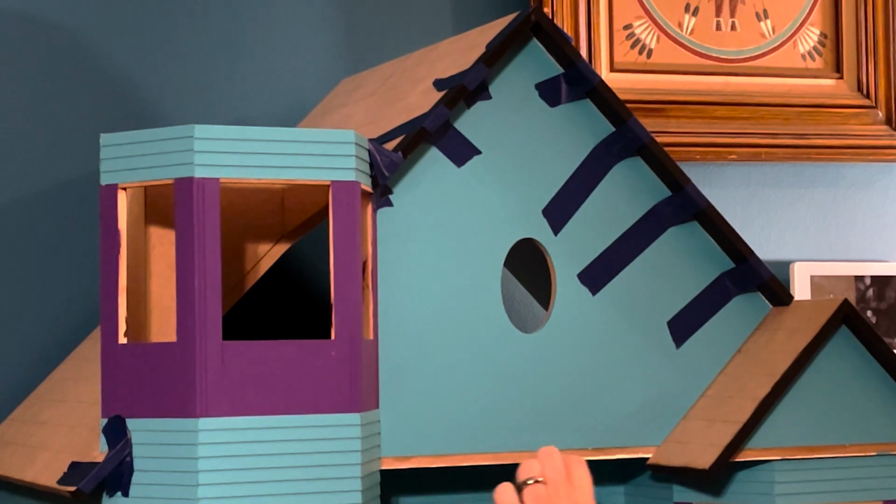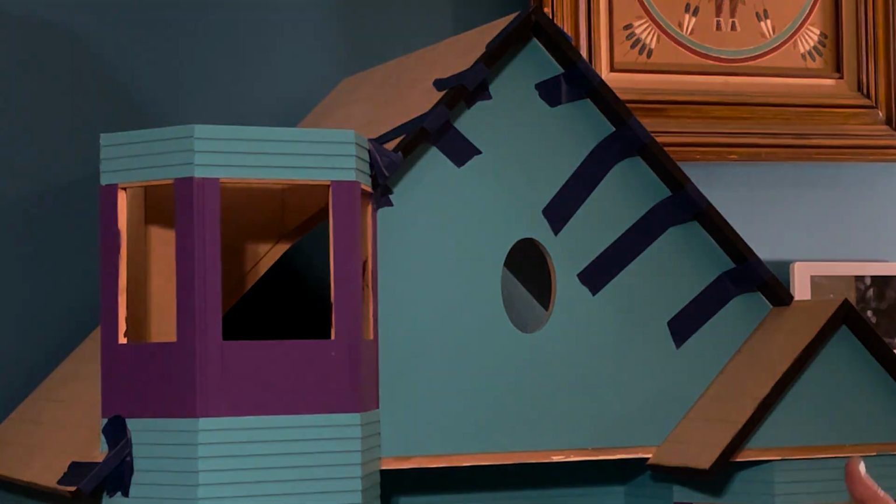We're going to be doing the arch and the railings next. So see you back at the desk.